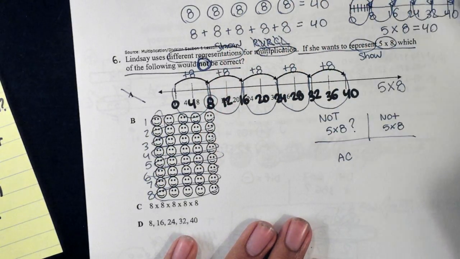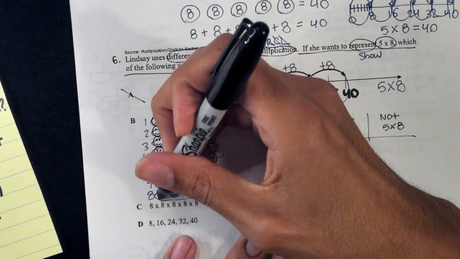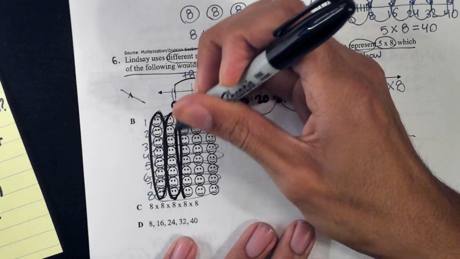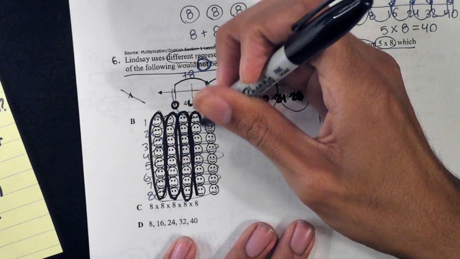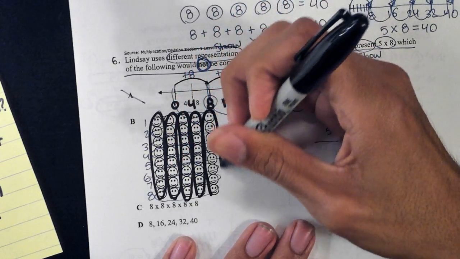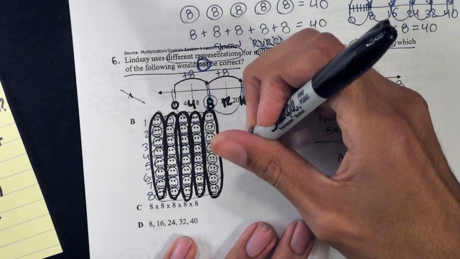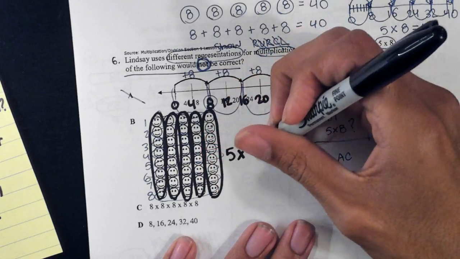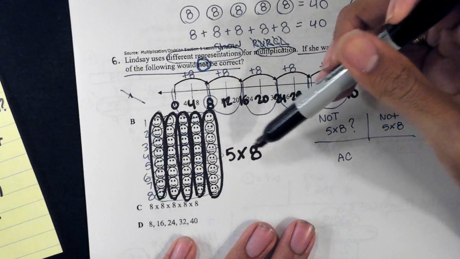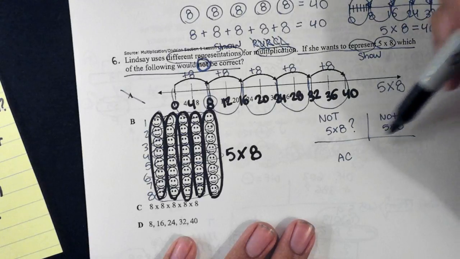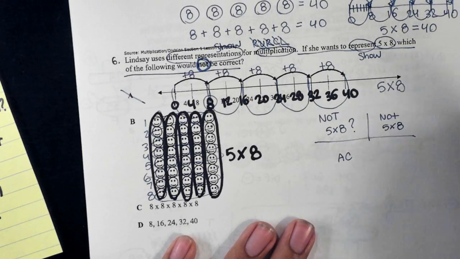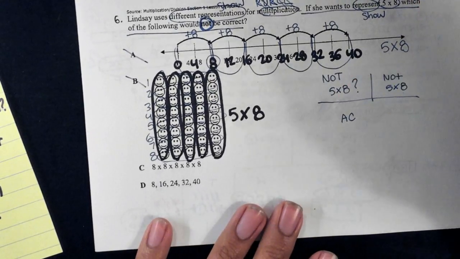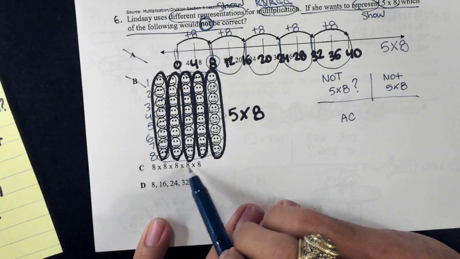And I can automatically count 1, 2, 3, 4, 5 groups of 1, 2, 3, 4, 5, 6, 7, 8. But are we looking for 5 groups of 8? No, we're looking for what's not 5 groups of 8. So B is wrong.